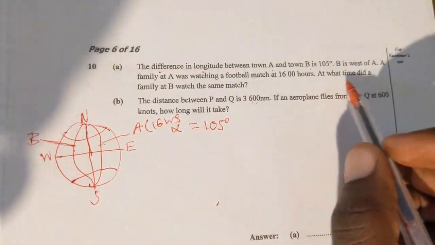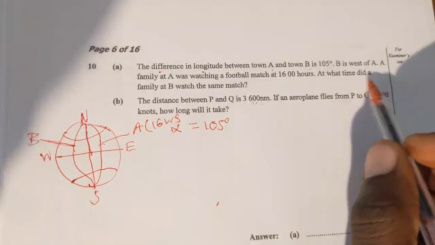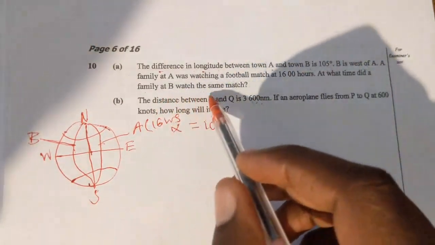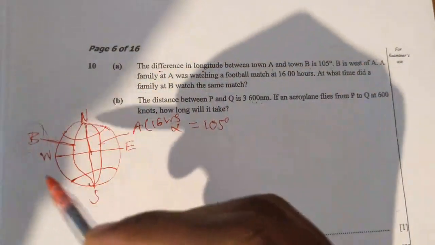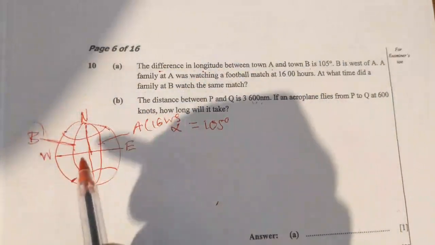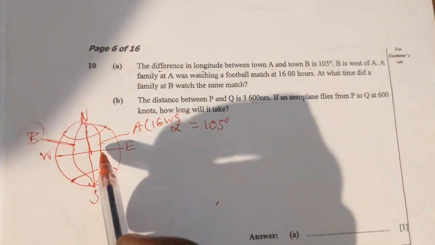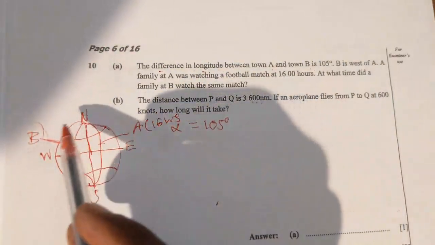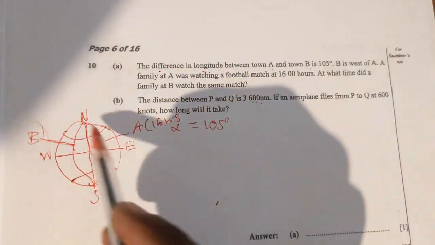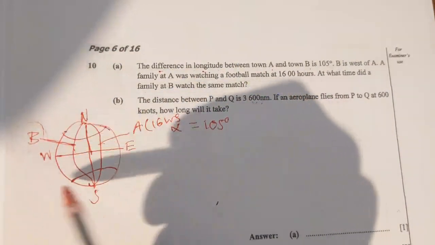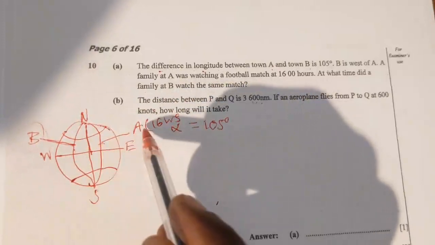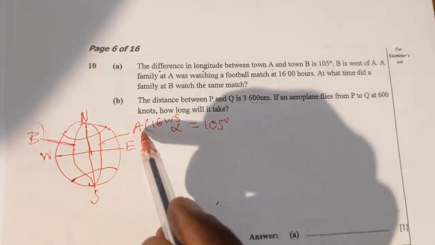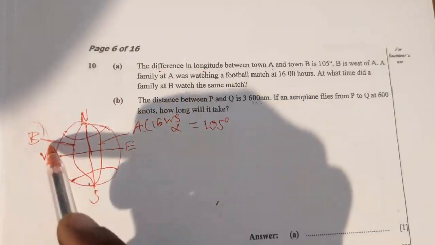At what time did a family at B watch the same match? What time here? What time here? So if you look at this, this is the Earth. The Earth moves clockwise, it moves like this, clockwise like that, meaning that this time here is more than this time.